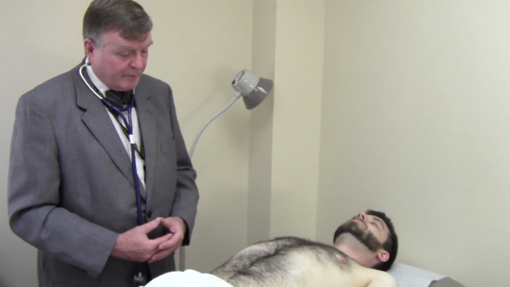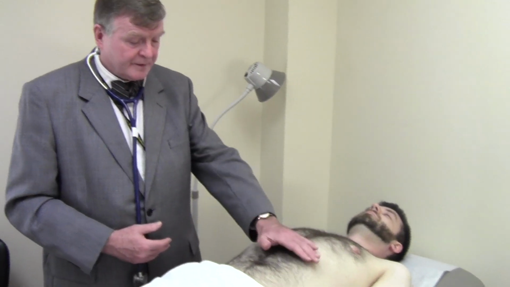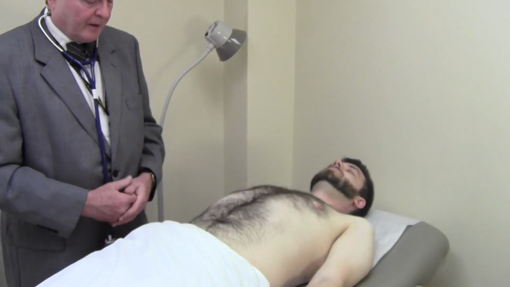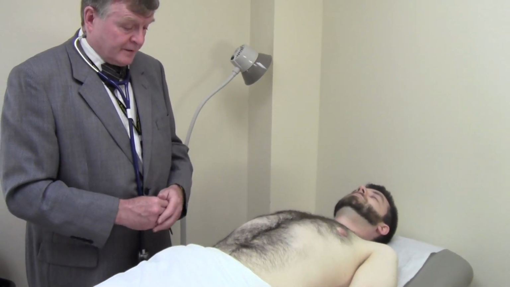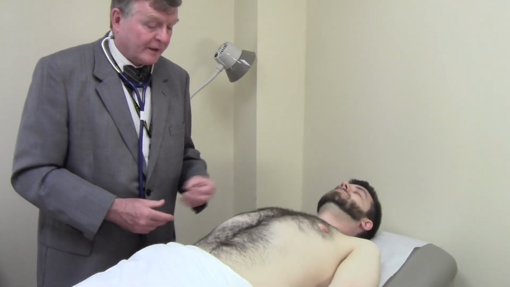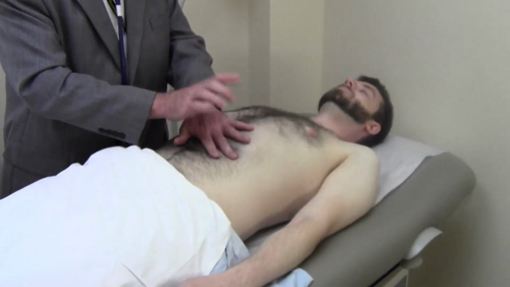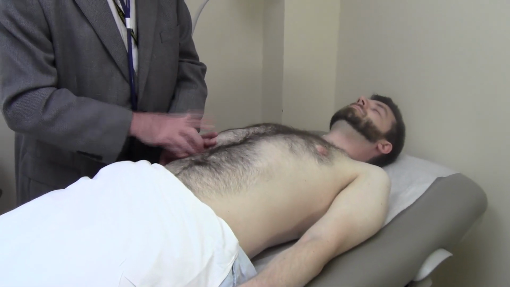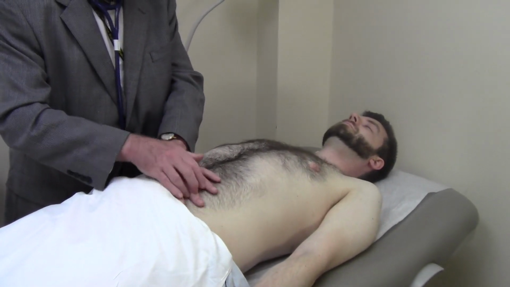I'm going to perform percussion, bearing in mind that there are organs that can be enlarged in the abdomen, including the liver, the spleen, the bladder. In women, the uterus and ovaries can also be enlarged, so my percussion will have that in mind. I'm going to start in an area which I normally expect to be resonant, and that is over the stomach, which is full of gas, and then compare that in all 4 quadrants.